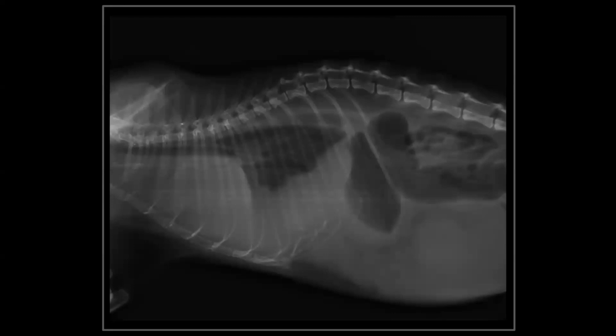But in the severe case, we see the lungs literally floating in a sea of fluid, and there is so much fluid there. It's actually obstructing the major structures in the chest, specifically obstructing visualization of the cardiac silhouette, obstructing visualization of the major vessels. So this is a severe pleural effusion.